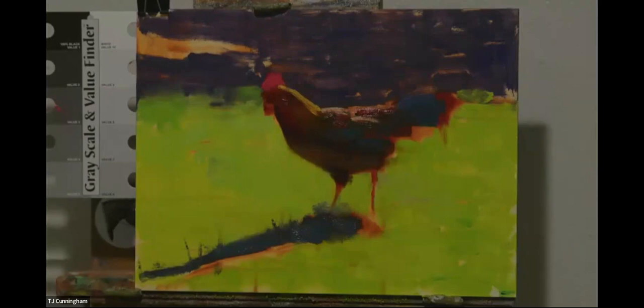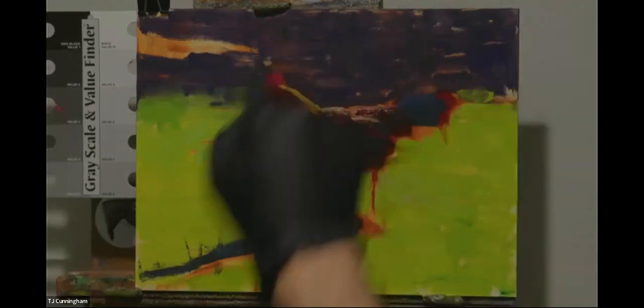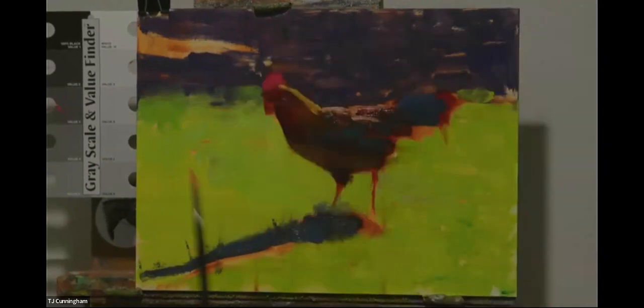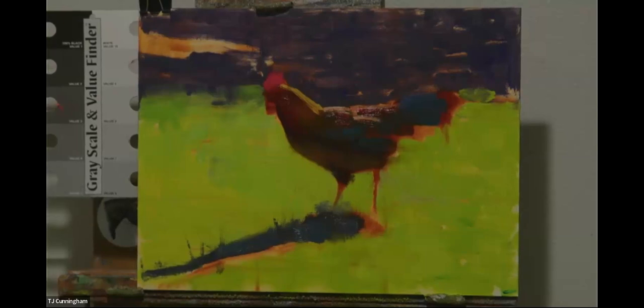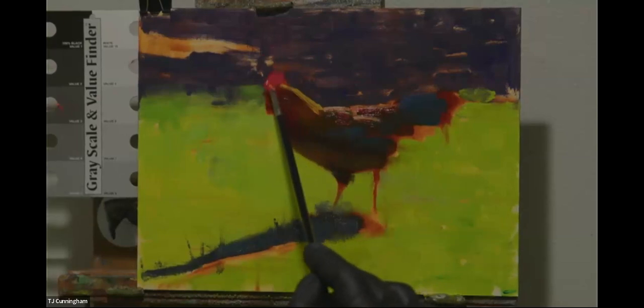Now, if this were the golden orange light of evening shining through that rooster's comb, it would again be way, way more orange.